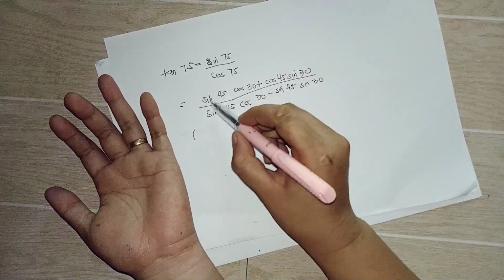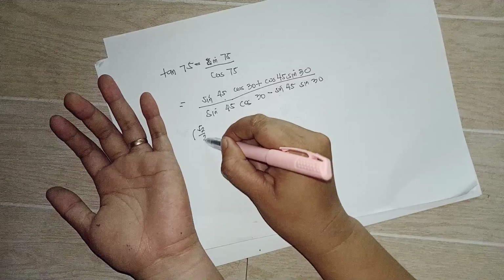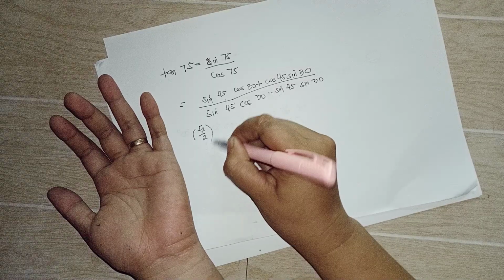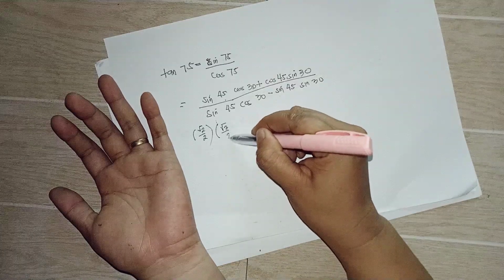Our sine 45 will be square root of 2 over 2, and cosine 30 will be square root of 3 over 2.